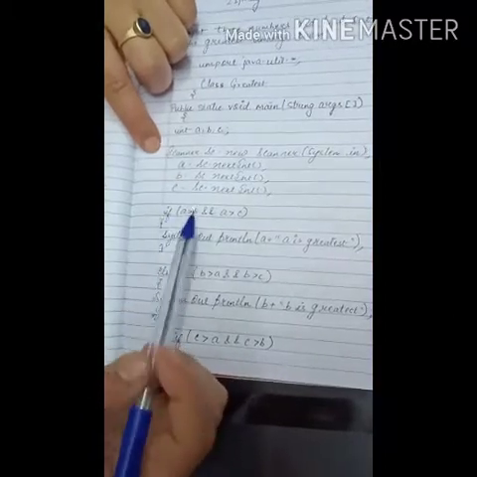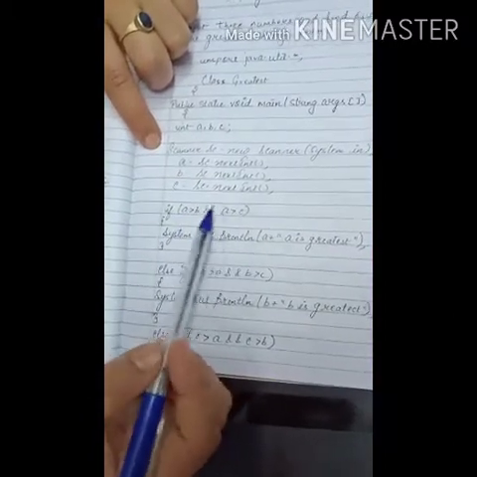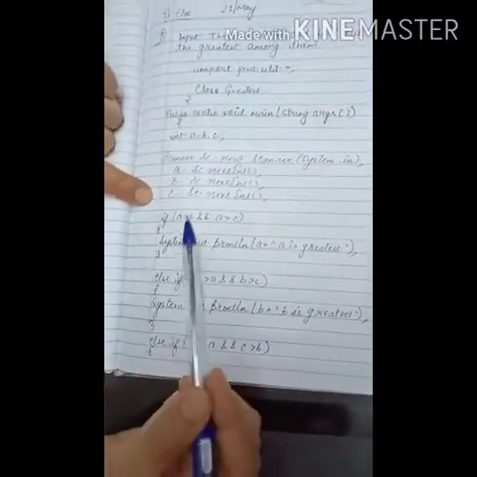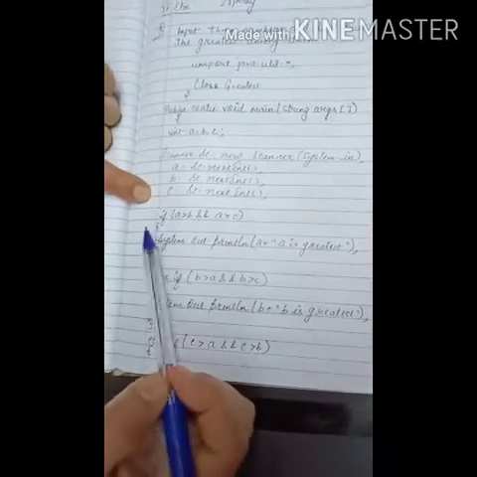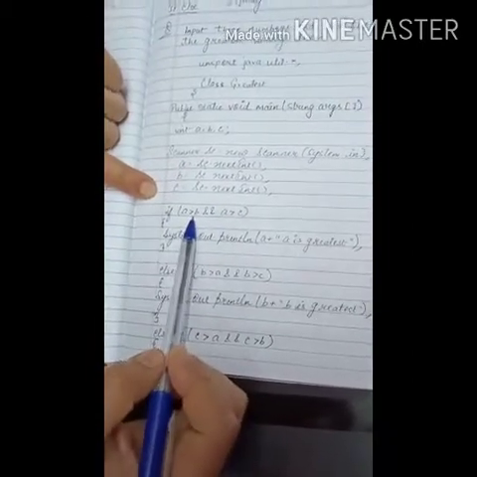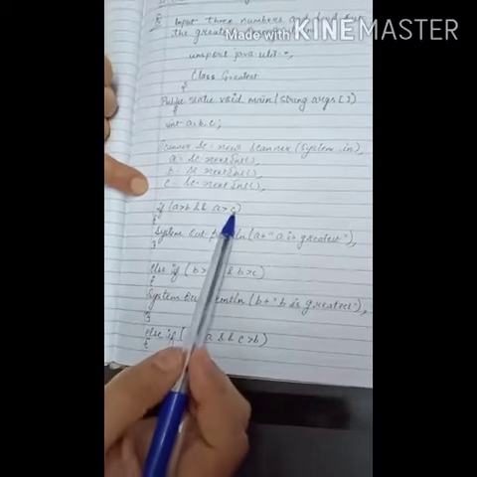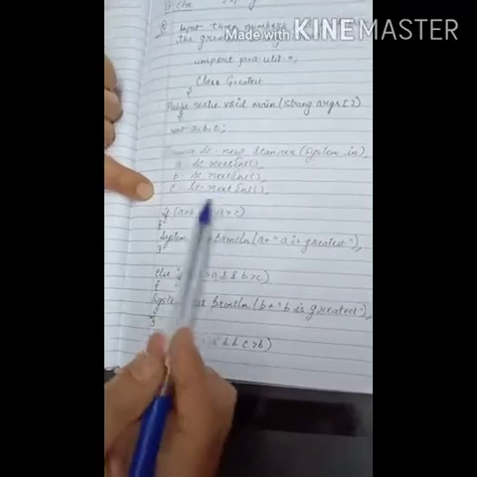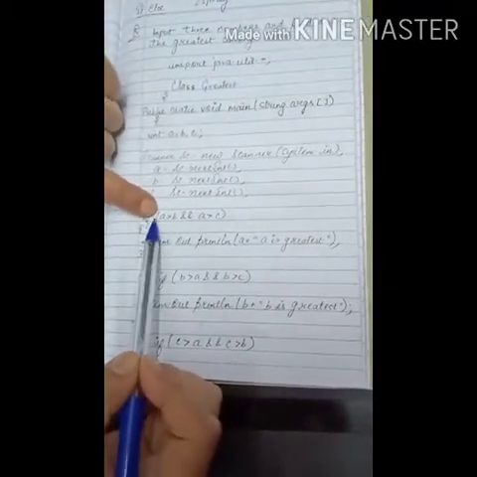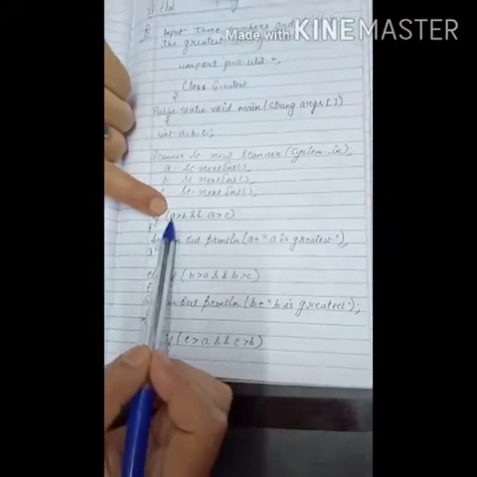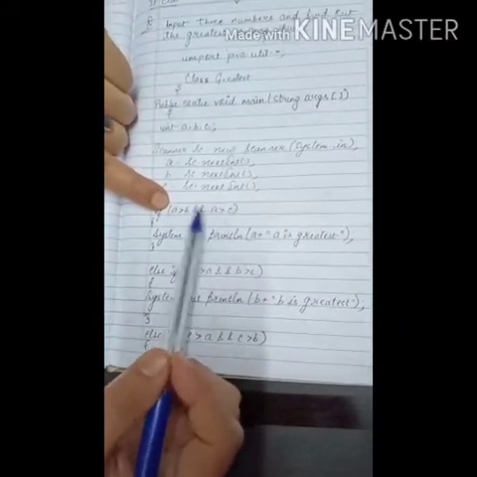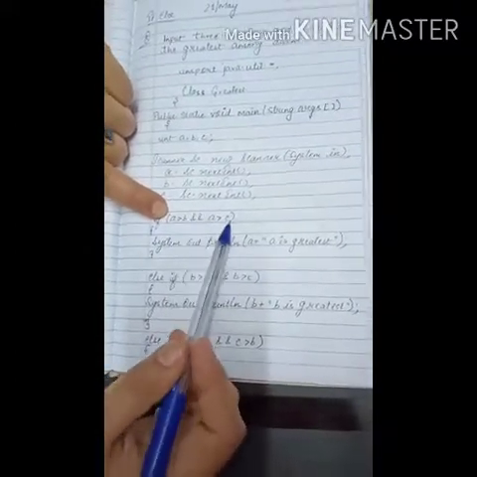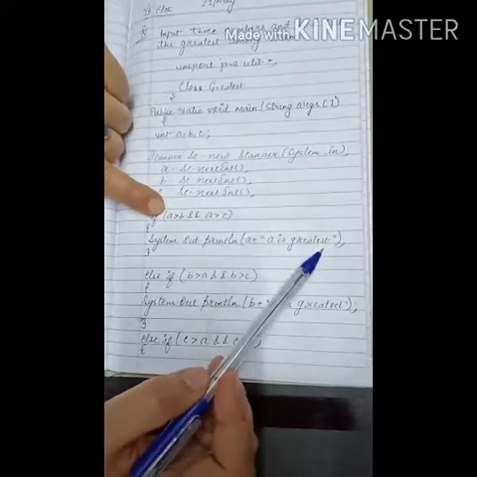Next is if a is greater than b. Now I have put the condition over here. How will we check which is greatest among these three variables? So a is greater than b and a is greater than c, so you will print a is greatest. I have checked for a that a should be greater than both the other two variables. If a is greater than both, that means a is greatest.